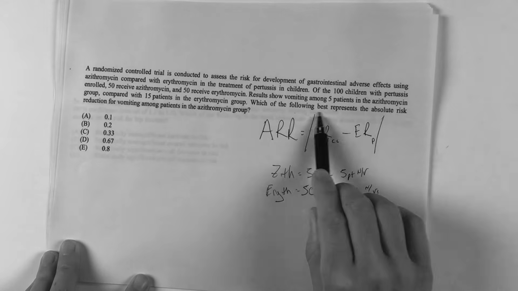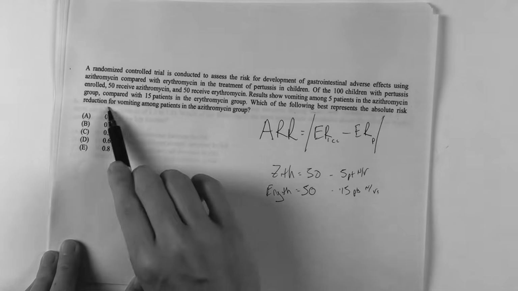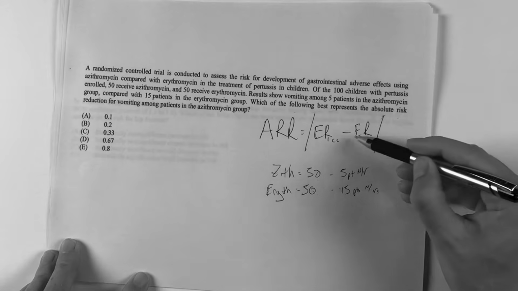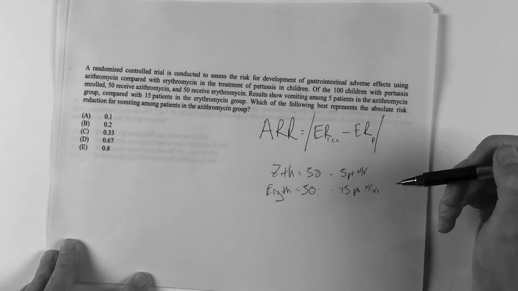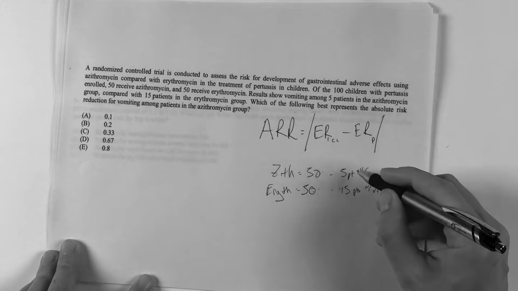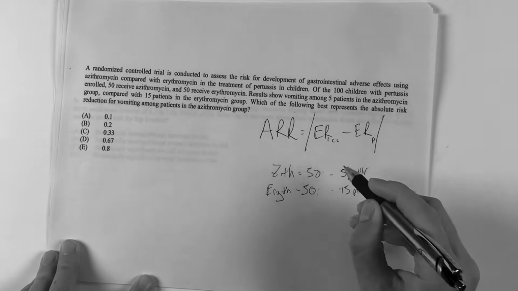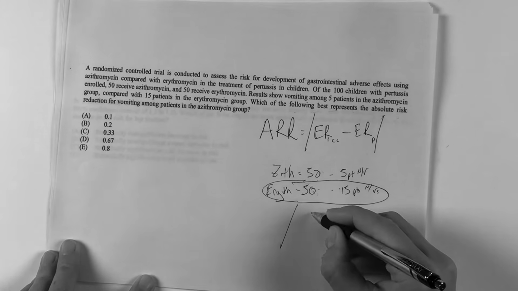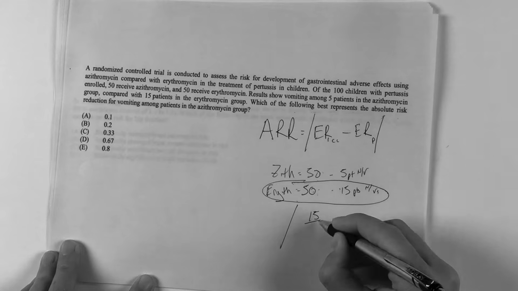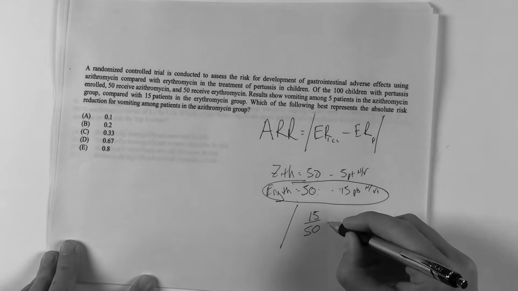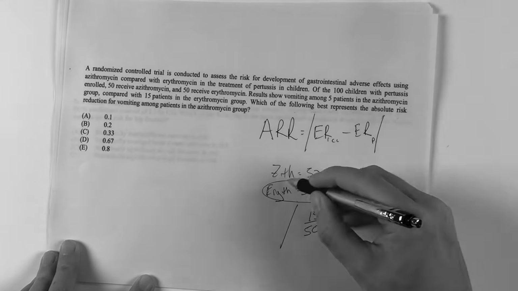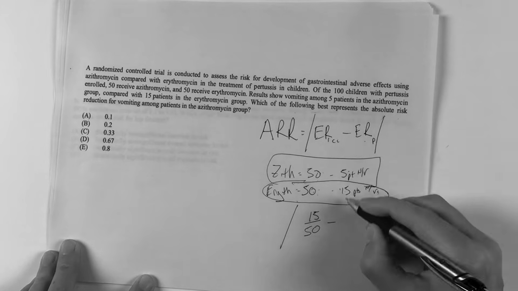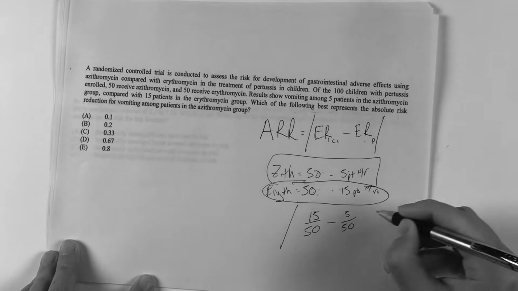So which of the following best represents the absolute risk reduction? Now, since there's only 2 of these, it doesn't matter which one you're going to call the treatment versus placebo. We just got to take the difference between the 2. Now the event rate of, let's just put the erythro first, since it's a bigger number, it's going to make our lives a little easier. It's going to be 15 out of 50, okay? Minus the other treatment, or the placebo, could be azithromycin, which was going to be the event rate was 5 people had the nausea out of the 50, okay?